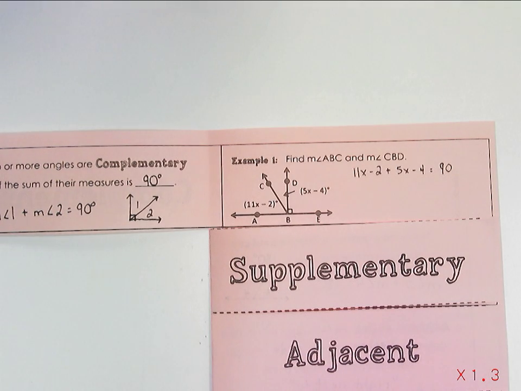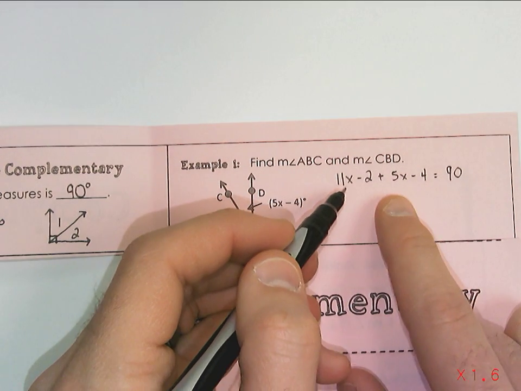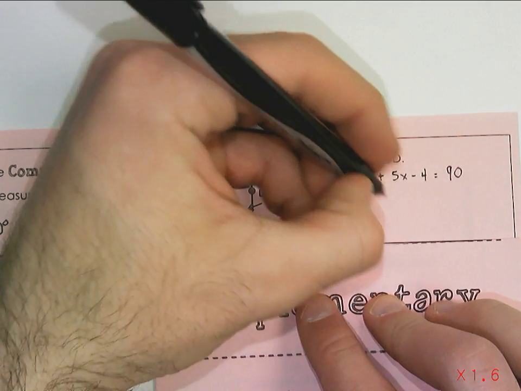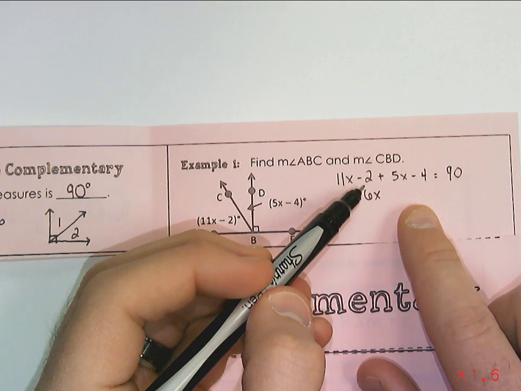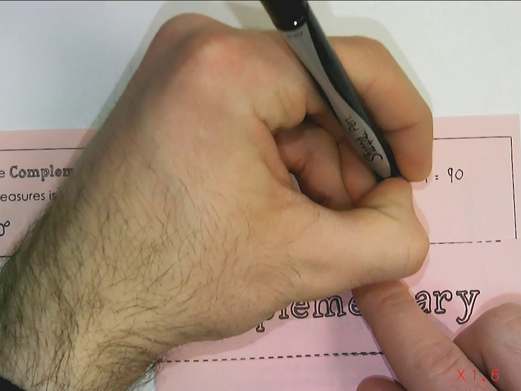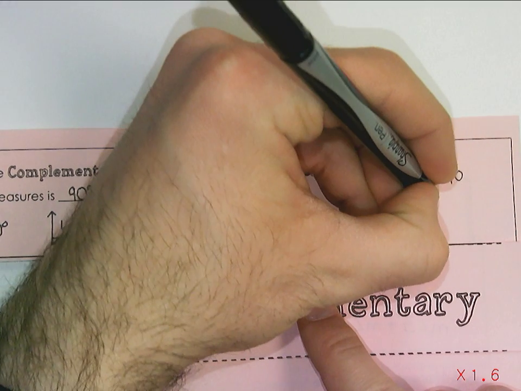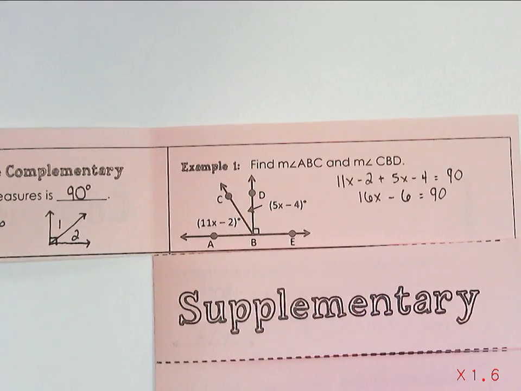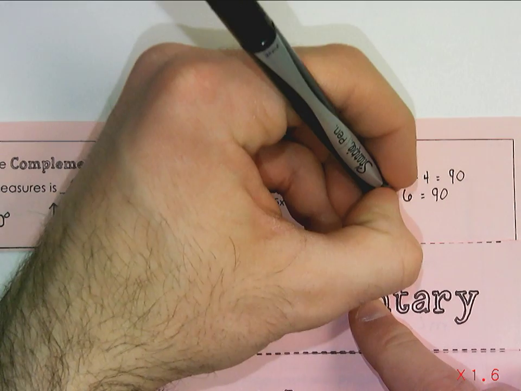We're going to have to combine like terms and do what looks like a two-step equation here. I'm going to combine like terms first. 11x and 5x give me 16x, and negative 2 minus 4 is negative 6. So there's all of your integer operations again. Can't forget about those. Equal to 90. And then we have a two-step equation. We're going to add 6 to both sides.